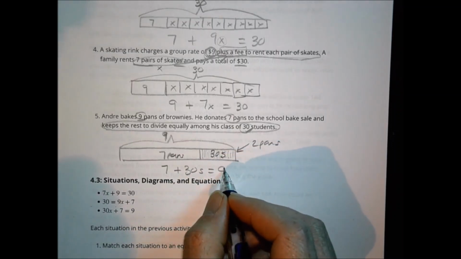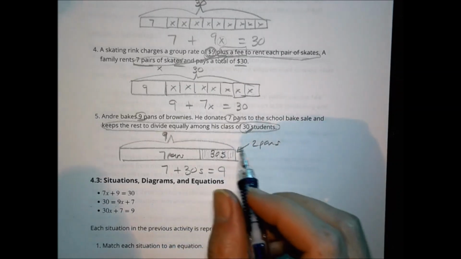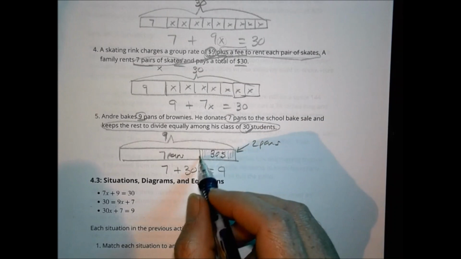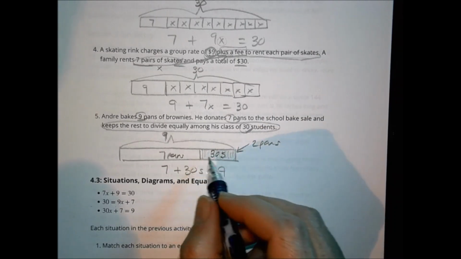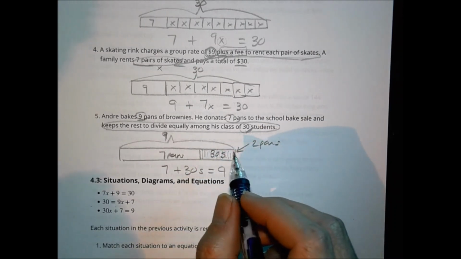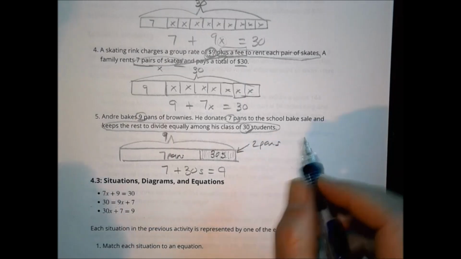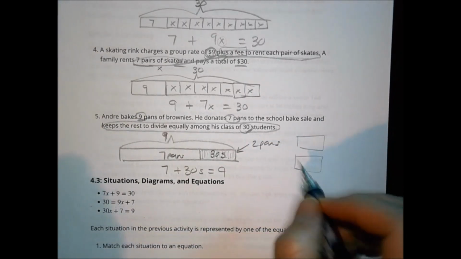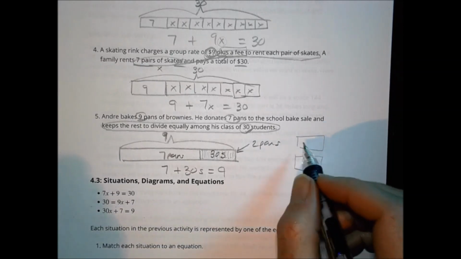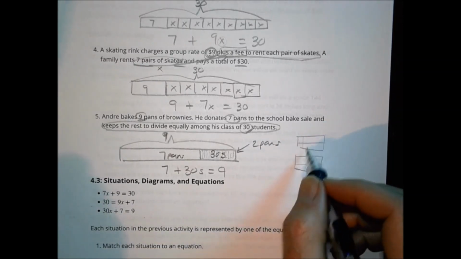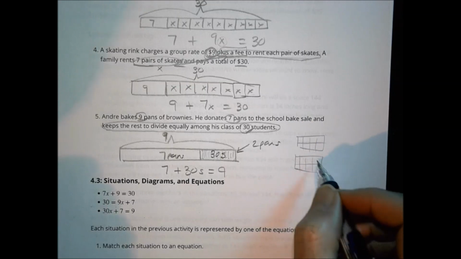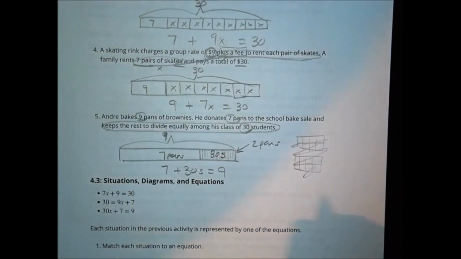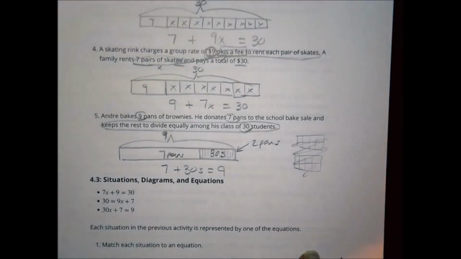Now this is a little different here, and what's strange about this problem to me is that you're separating 2 pans into 30 slices, or 30 sections. So you're taking 2 pans of brownies, and you're dividing those 2 pans into 30 equal parts, right? So you're going to break that up until you get to 30 equal parts, you know, whatever that's going to look like, okay?